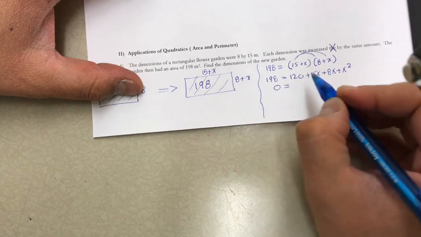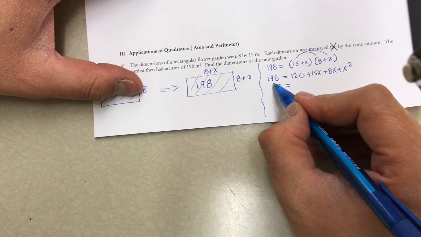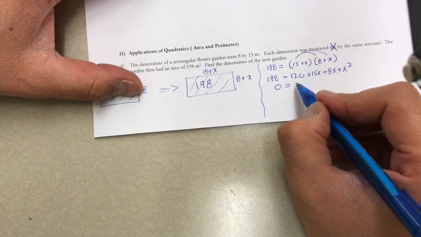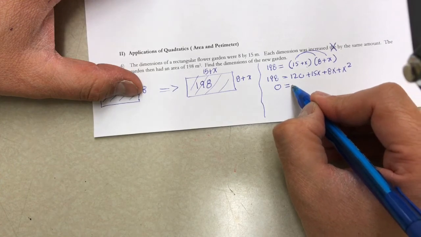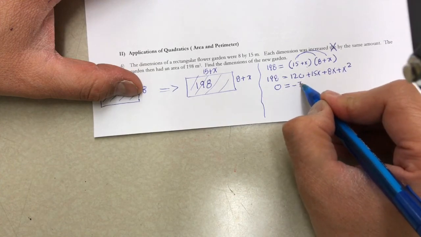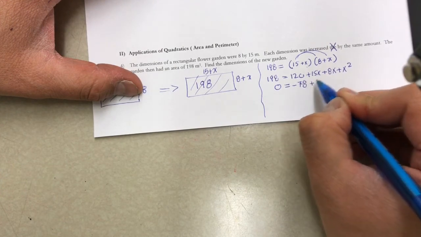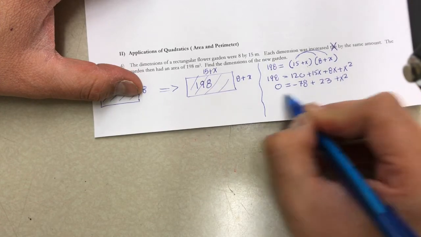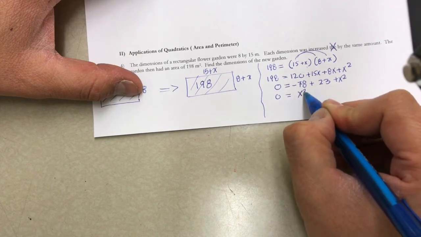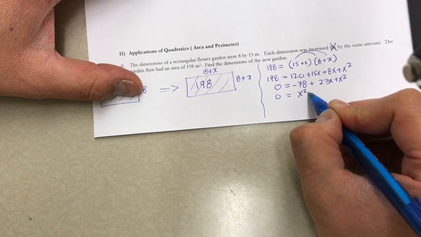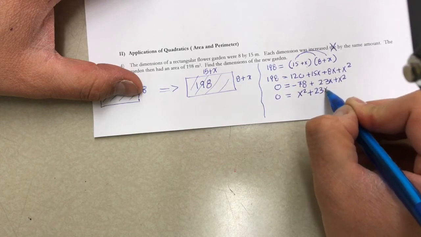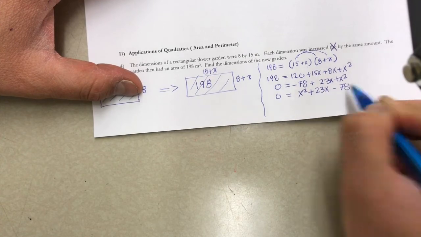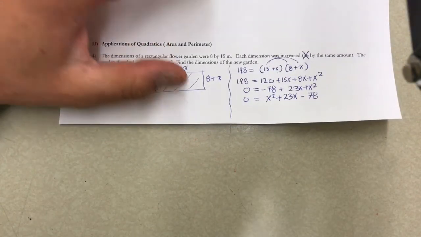To solve the equation, we set it equal to 0 by subtracting 198 from both sides. That brings us to negative 78. Also, we combine the two middle terms, and then the x squared. Last, we write it so that the leading term is the x squared. It now becomes a quadratic equation.